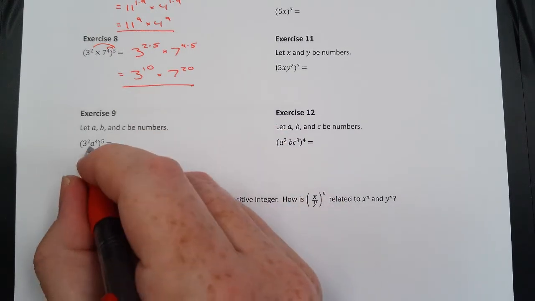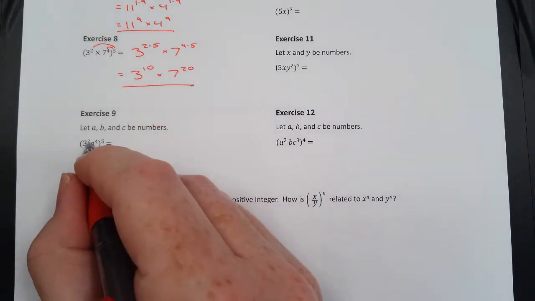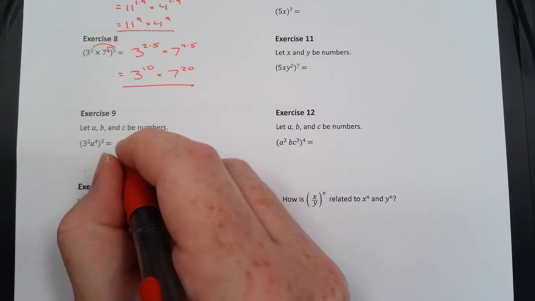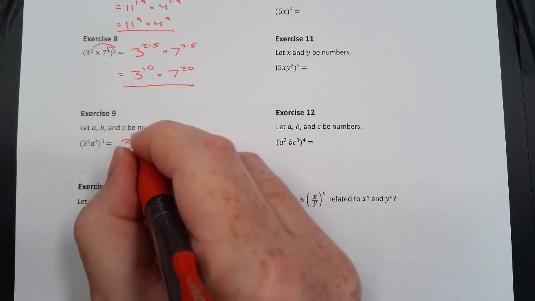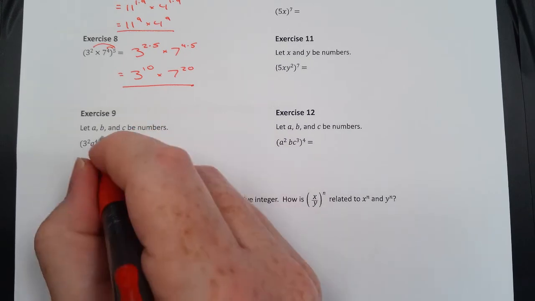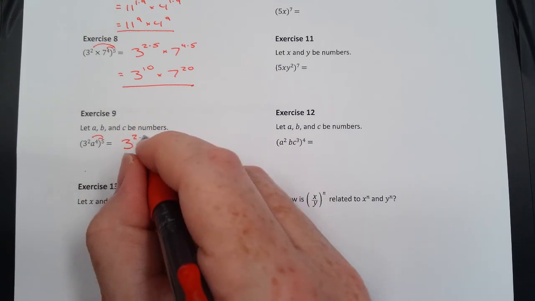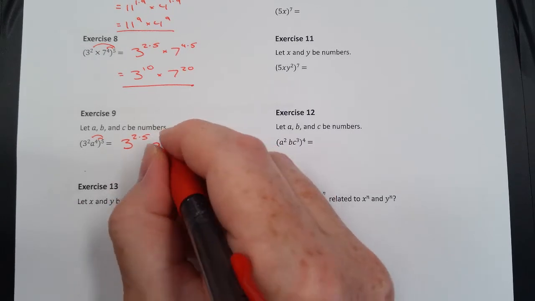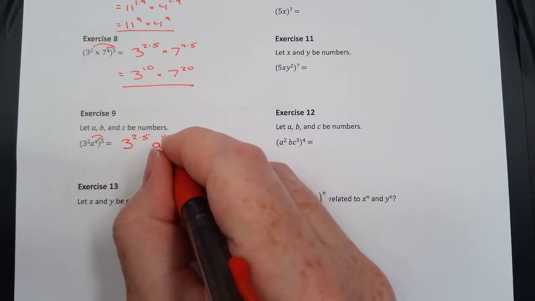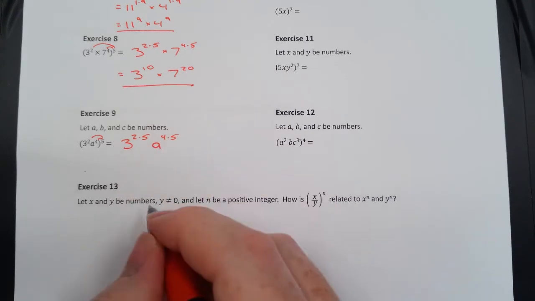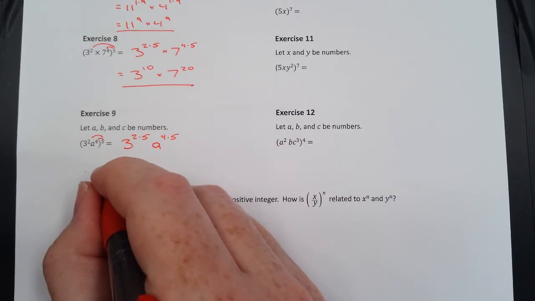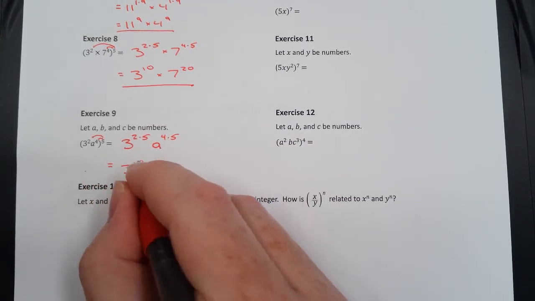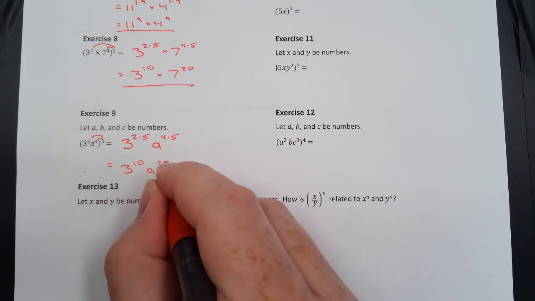So this is still multiplication inside the parentheses, and we can still see the exponents. So we have the base of 3, exponent of 2, and the 5 gets passed. So 2 times 5. And we have the a with the exponent of 4, and we pass the 5 to that also, 4 times 5. So you should get 3 to the 10th, a to the 20th.